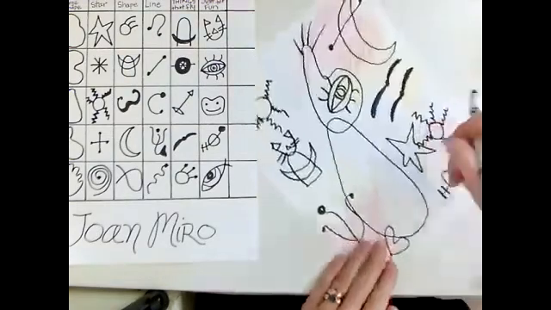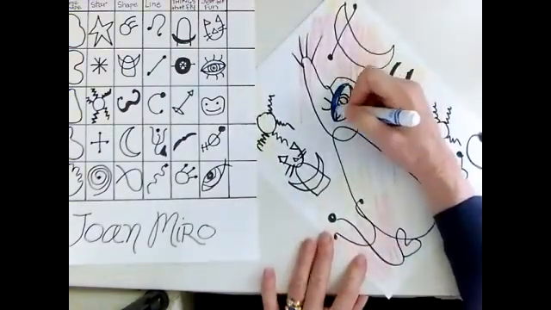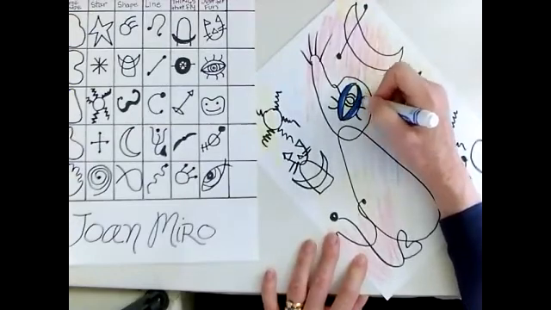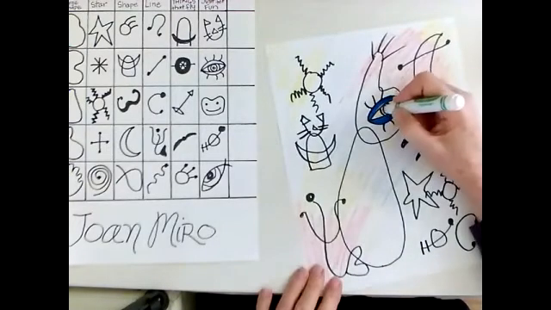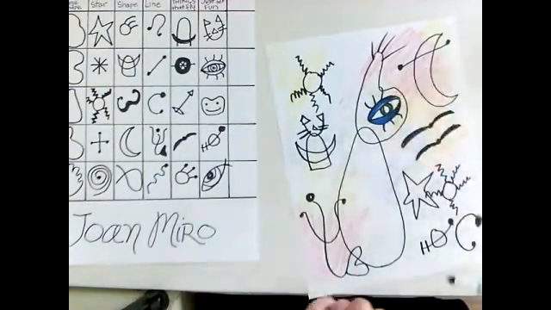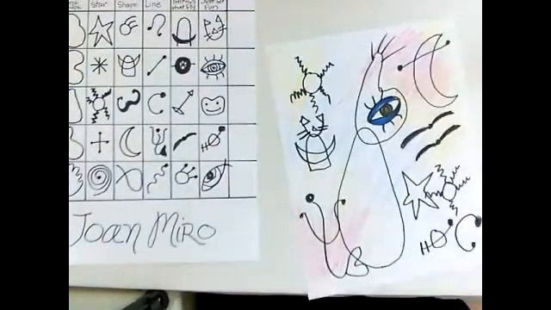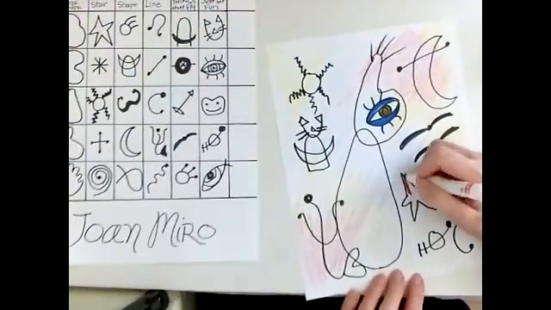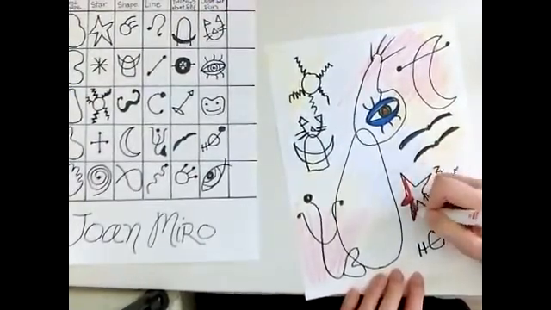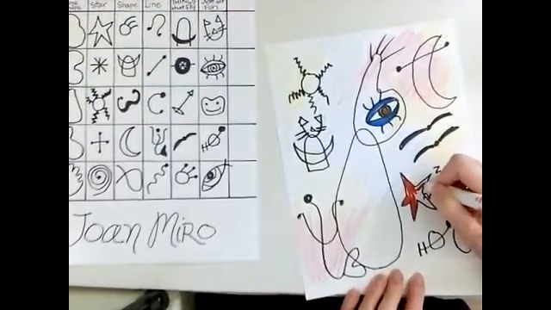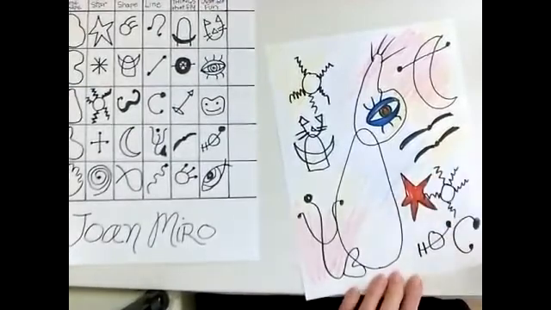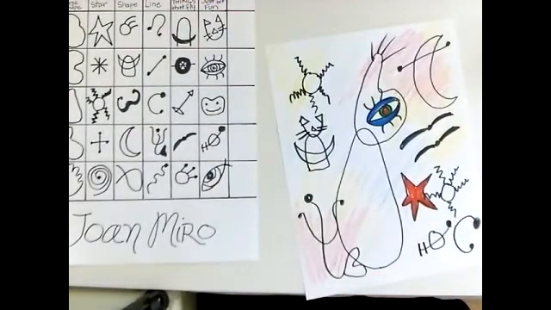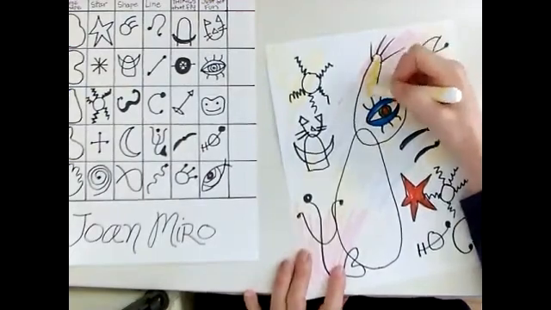So when you go to color your picture, you can color it any way you want to. There's no right or wrong way to color your picture. So here's my eye. Gonna color that in. I think I'm gonna make this star red. I think I'm going to make the head of this creature yellow.